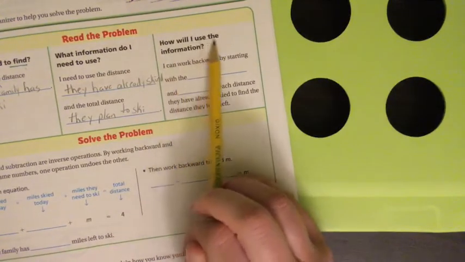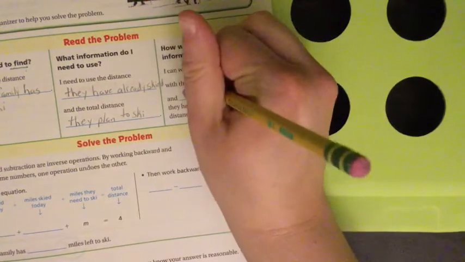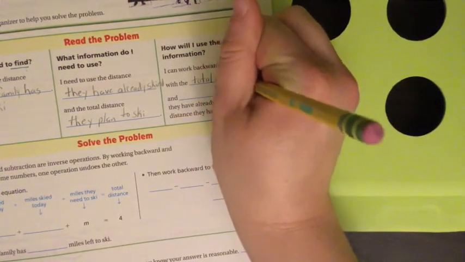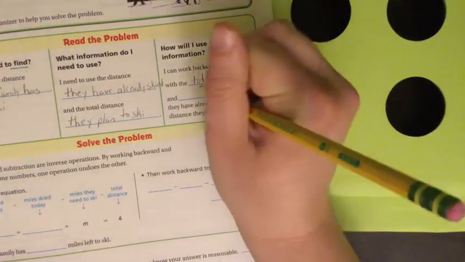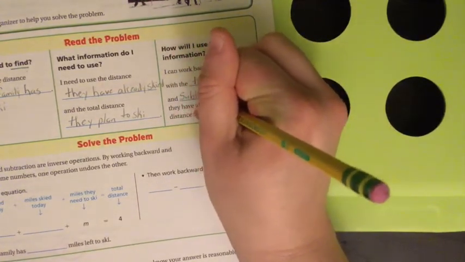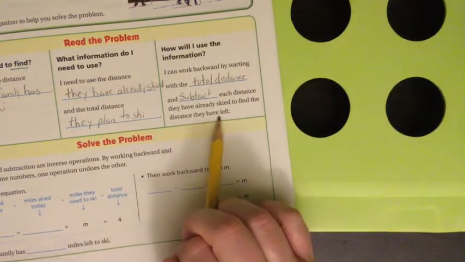The next one: how will I use the information? That's a good question. How am I going to solve this? I can work backwards by starting with the total distance and subtract each distance they've already skied to find the distance they have left.